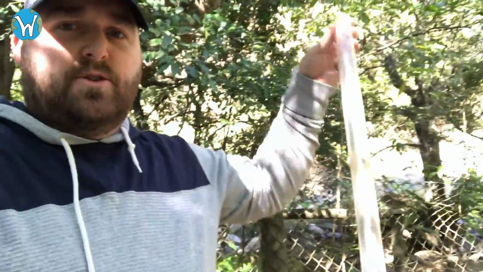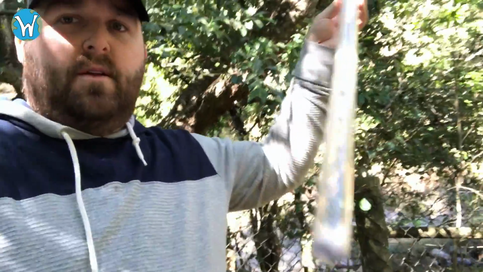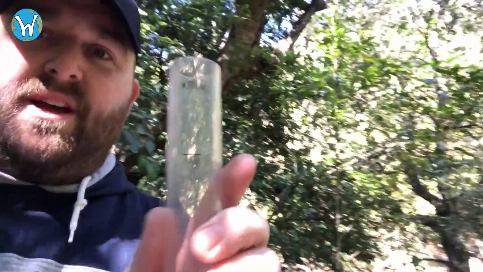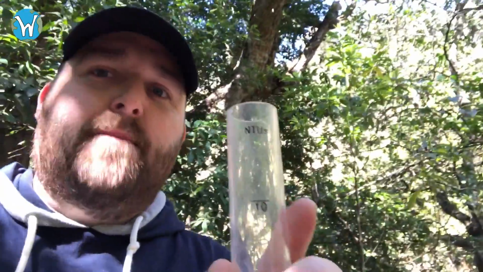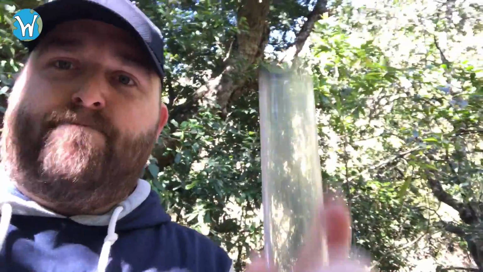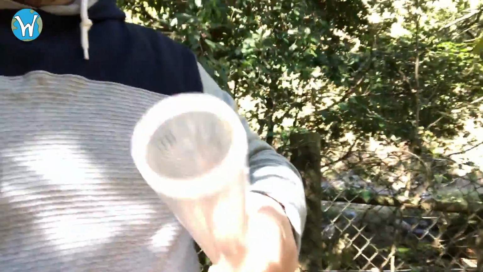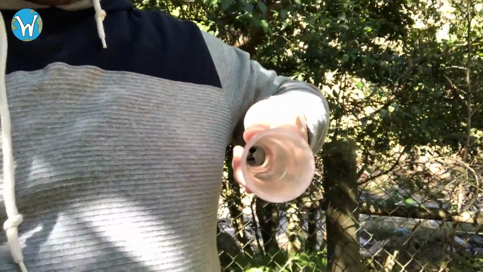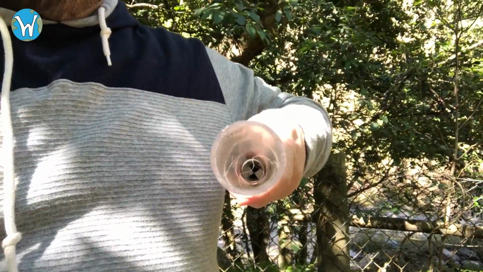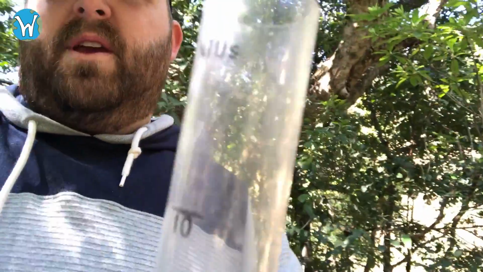So we're here with a turbidity tube. This is a tool that we use to measure the turbidity in water. That's where we're looking for particulate matter in the water, and we measure that in NTUs, nephelometric turbidity units. What we're going to do is look for this Secchi disc down here. See, it's the white and black disc. Running down the tube, we'll see measurements. You see 400, 300, 200, all the way up here to 10.